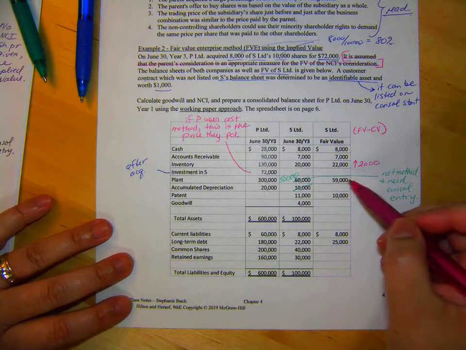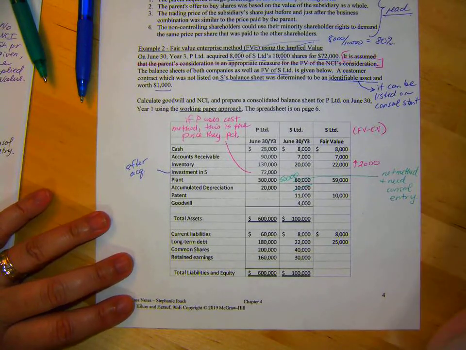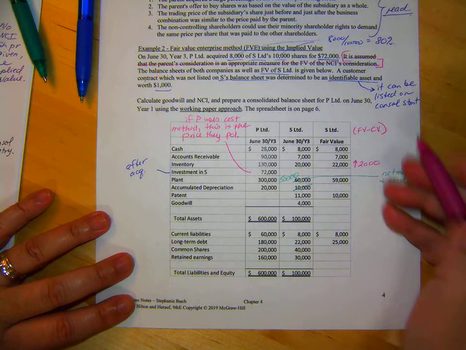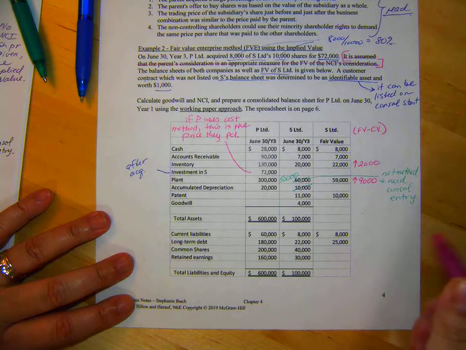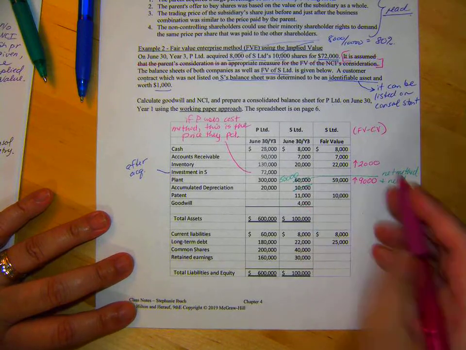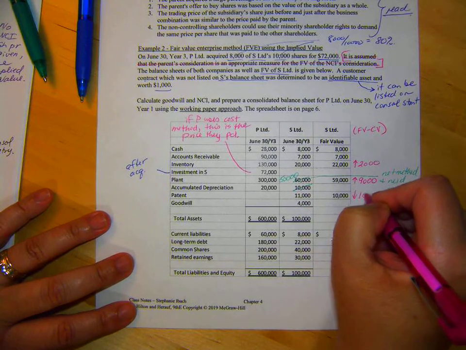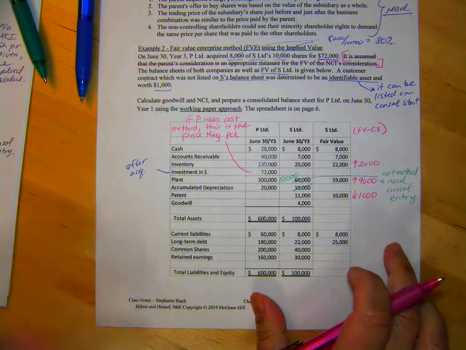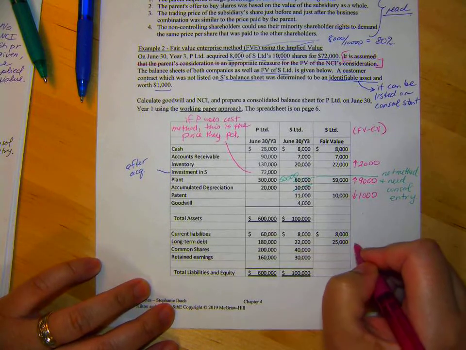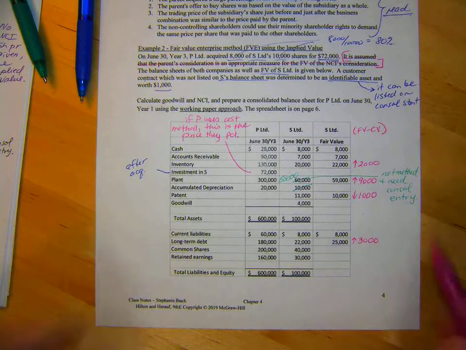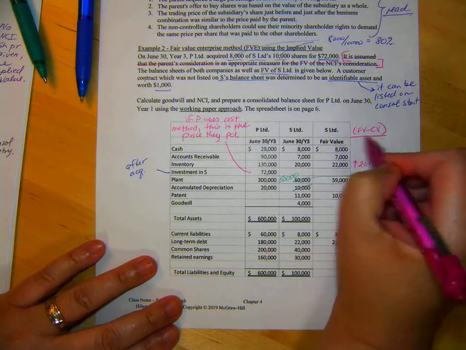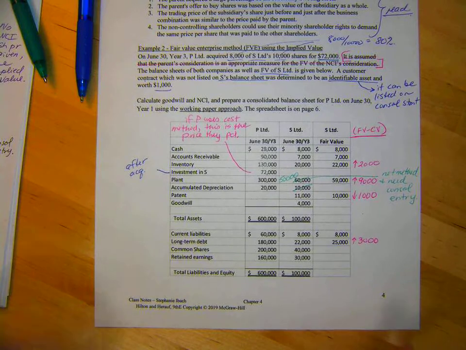So what ended up happening with the plant? Did it go up or down? Well, it went from 50 to 59. It went up by 9,000. Patent, it went down by 1,000. And long-term debt went up by 3,000. So, is there anything else that's different in the fair value version versus the carrying value of S, the sub?